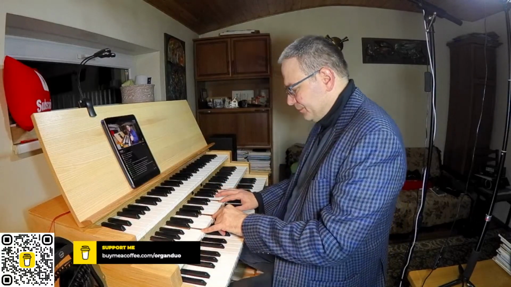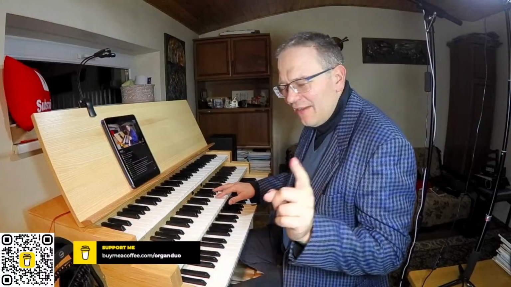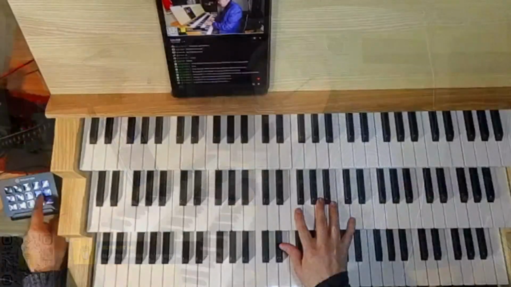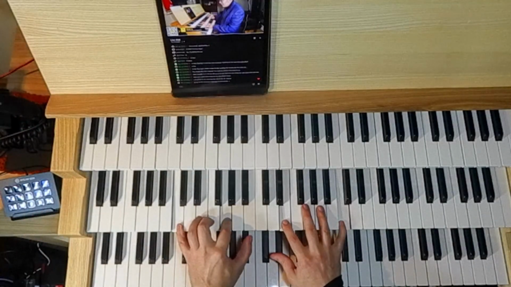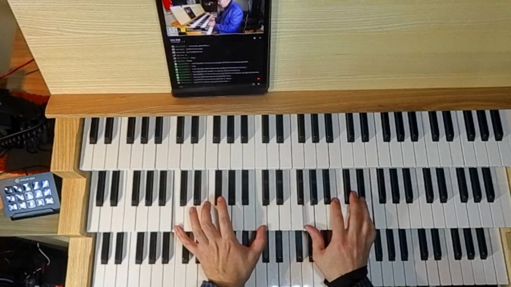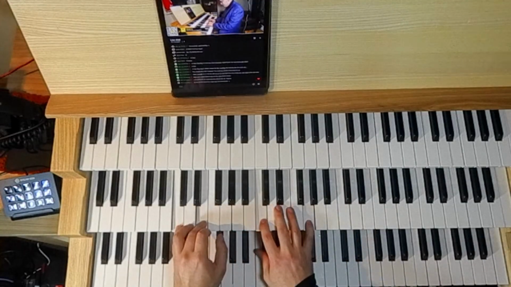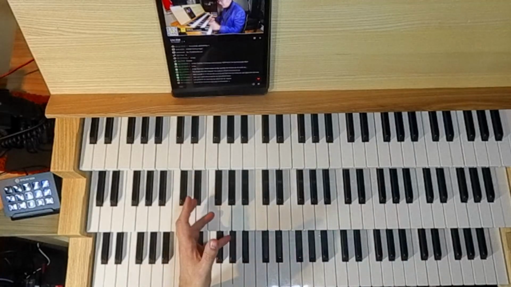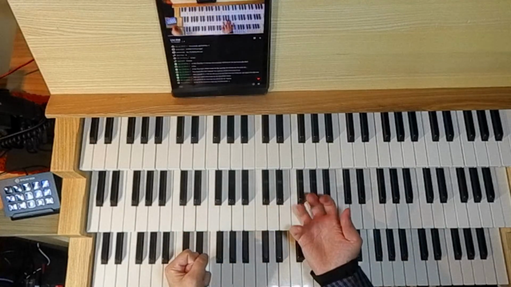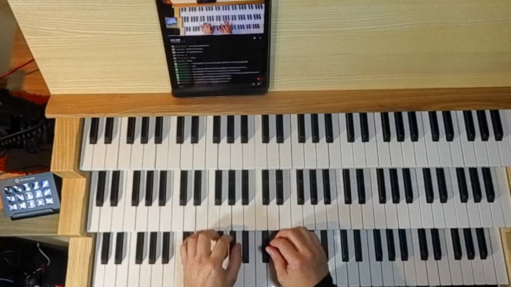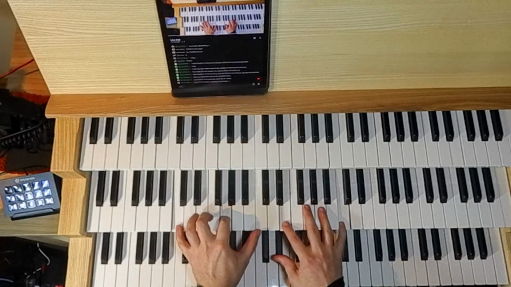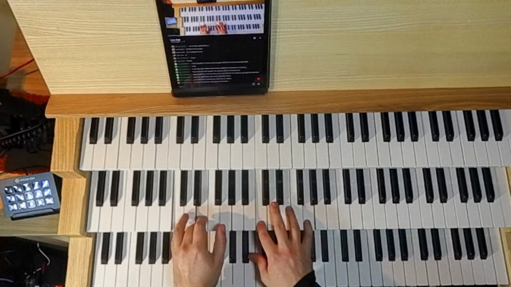So, if you don't have pedals, do this. 1, 2, 3. Play 2 notes in the left hand, 2 notes in the right hand, like this. 1, 2, 3.